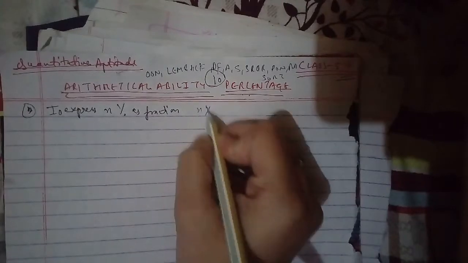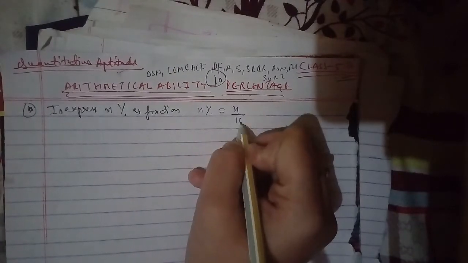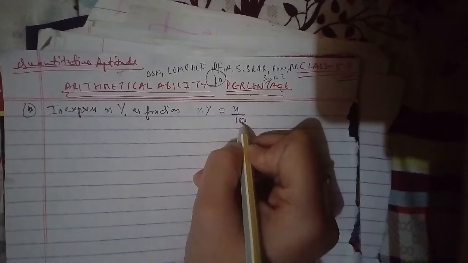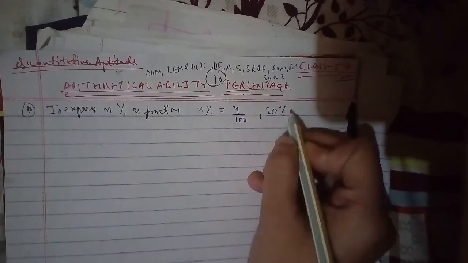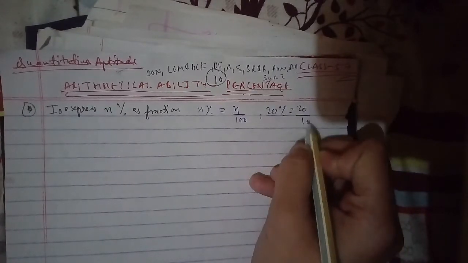The percent sign is removed and 100 comes downward as the denominator. For example, 20% is written as 20 upon 100, and the zeros cancel out. Then 2 ones are 2, 2 fives are 10, so it will be 1 by 5.